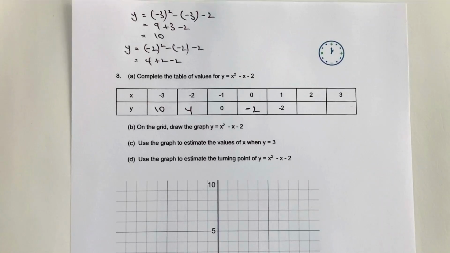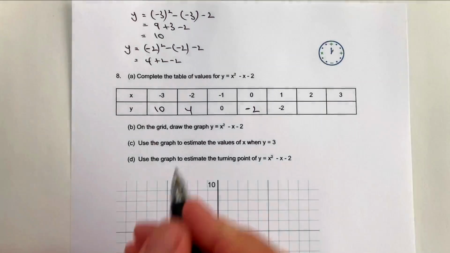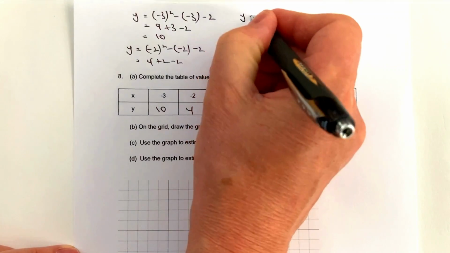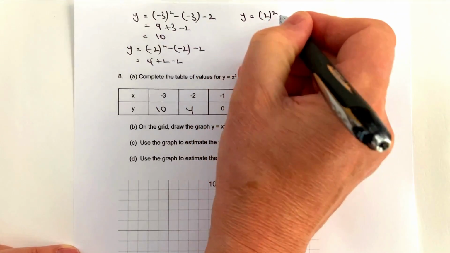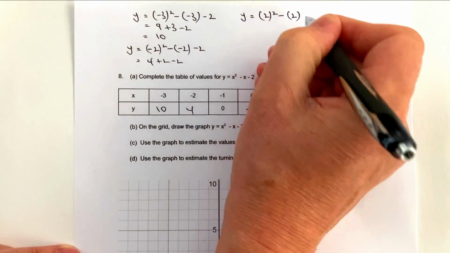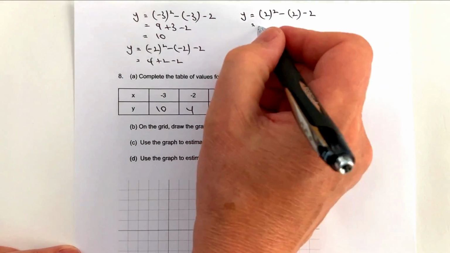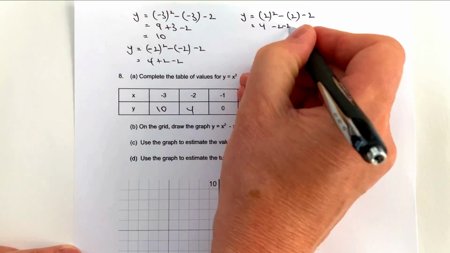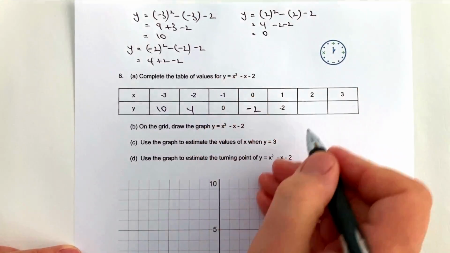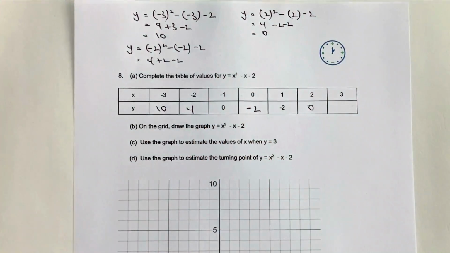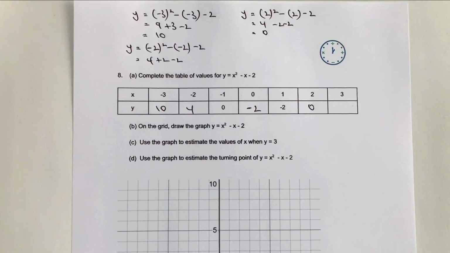Okay, and then the next one is when X is equal to 2. So again, right at the very top, I'm going to write 2 squared minus 2 minus 2. So 2 squared is 4, minus 2, minus 2. Well, that's going to equal 0. So when x is 2, y is equal to 0.